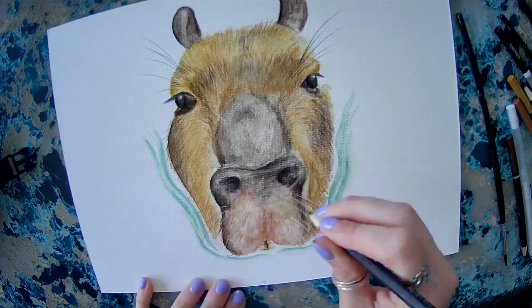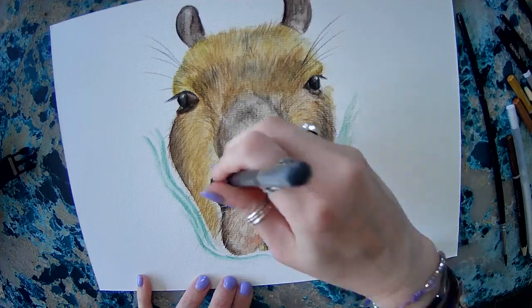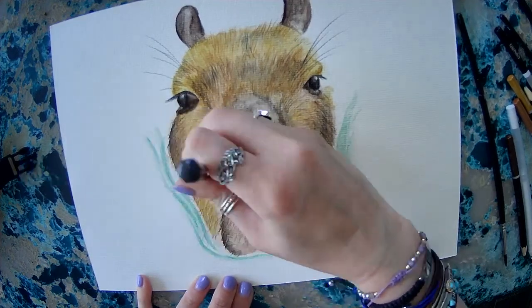So we have got some black and some white whiskers in there. There's whiskers going everywhere when you look at the picture closely.